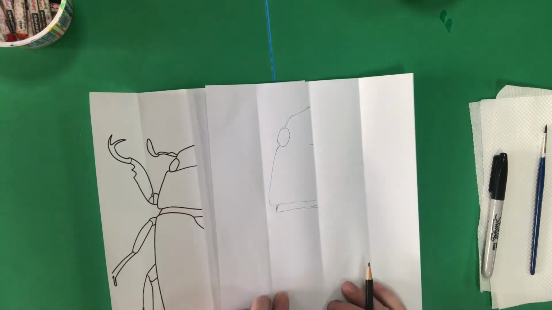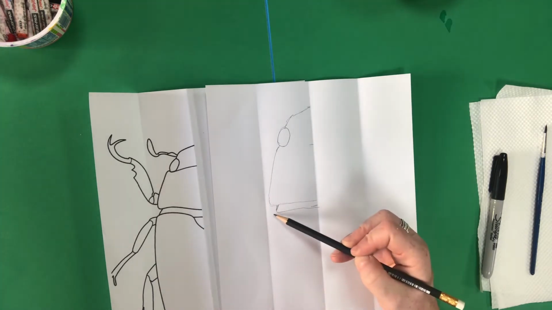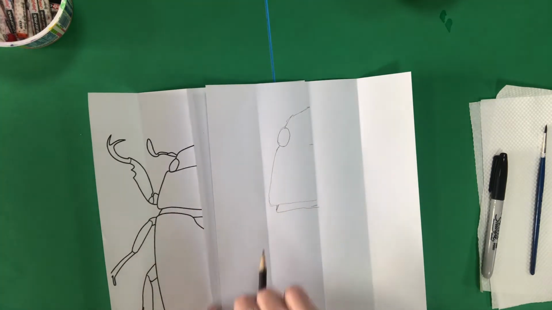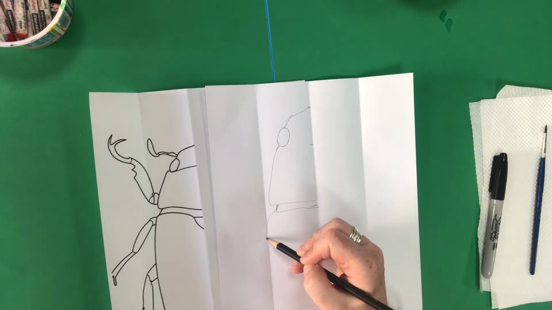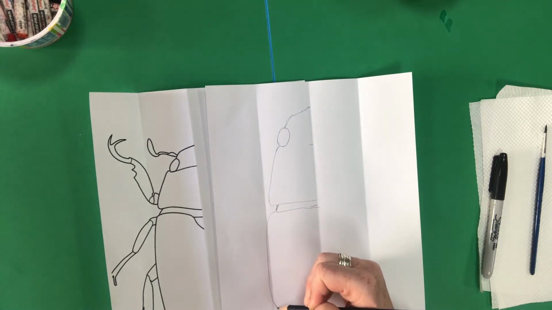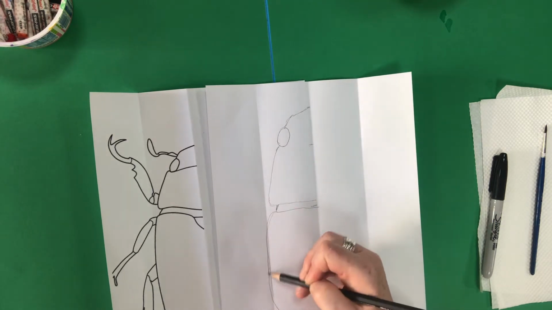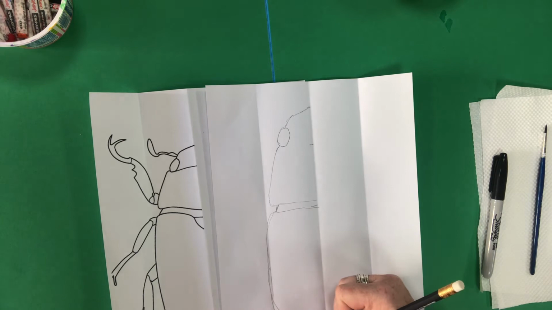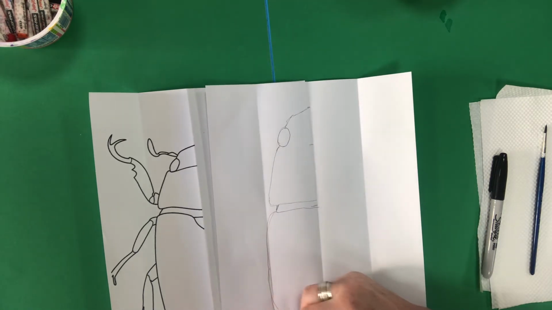So here I go, it goes round, and then there's a tiny section in between, just here. And then finally I've got the main body of the bug, which goes right out. Oh, I want it to go a bit longer, so I'm going to go right out. Okay, and I'm just going to rub out that line because I don't want it.